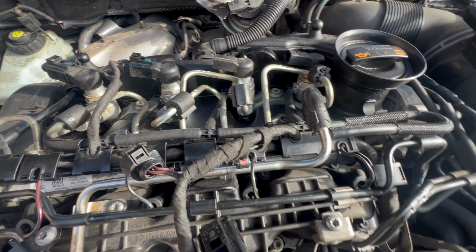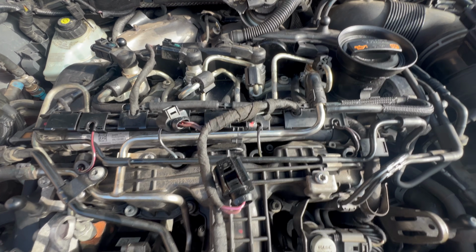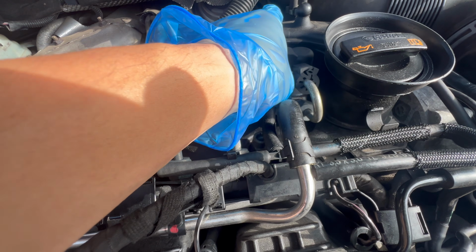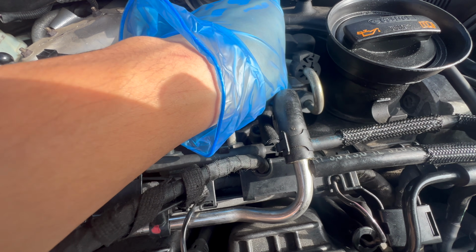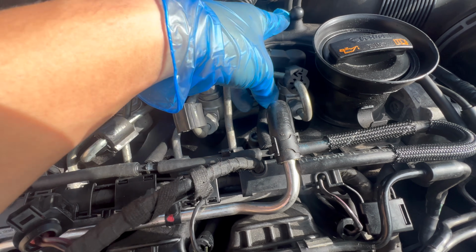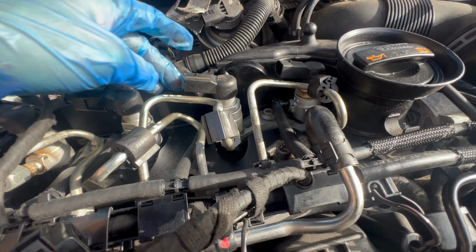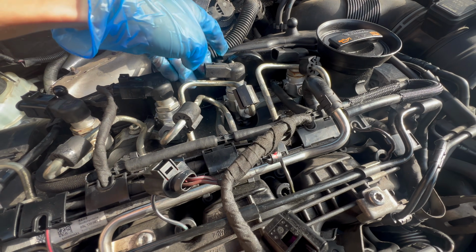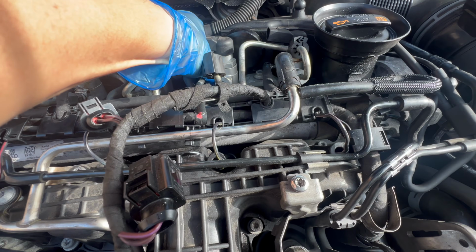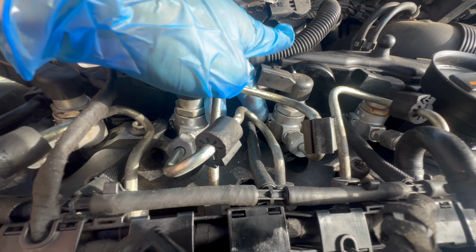So we can now encourage the fuel leak-off pipes to come off. You can first of all try wiggling it with your hand, and if that doesn't work, you can use a flathead screwdriver to encourage it out. So that's one off, and then the other. So that's the second one off.